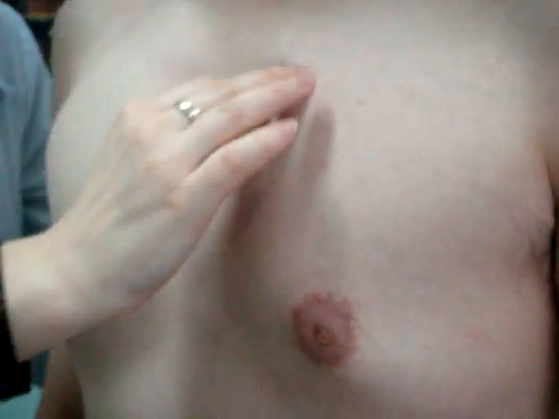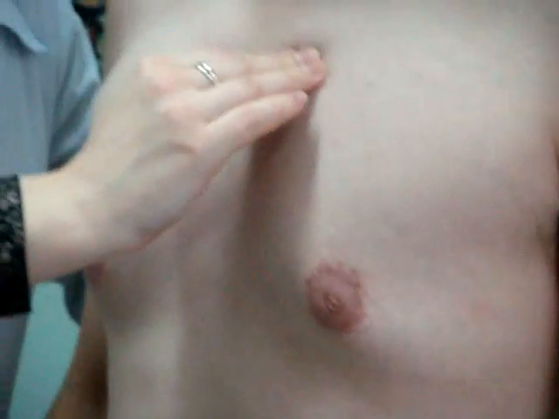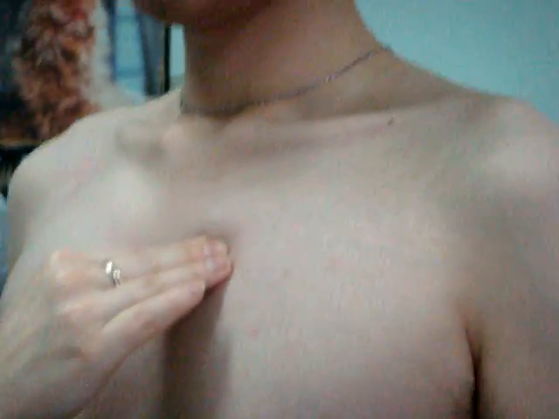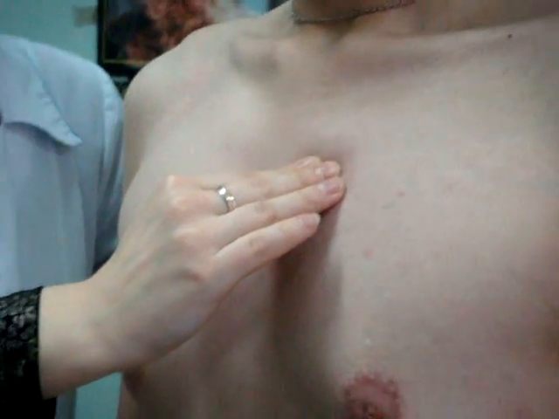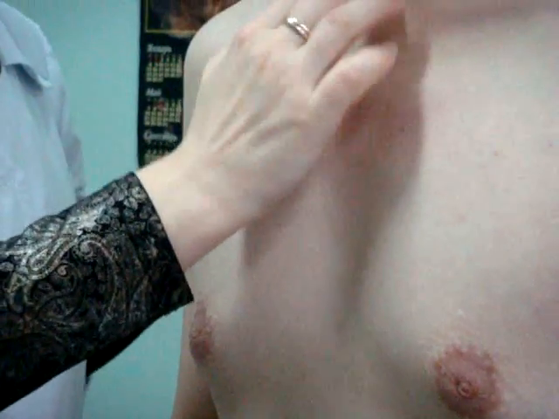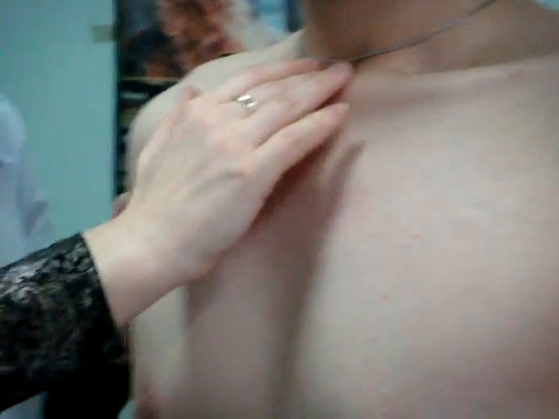Pulmonary artery: second intercostal space to the left from the sternum. This is the ascending part of the aorta, the pulmonary artery, and the jugular region, the arch of the aorta.